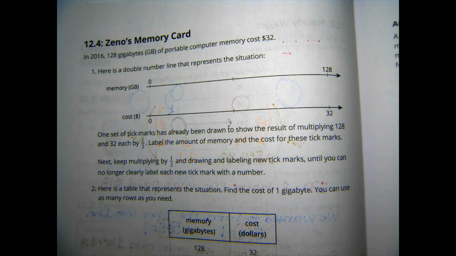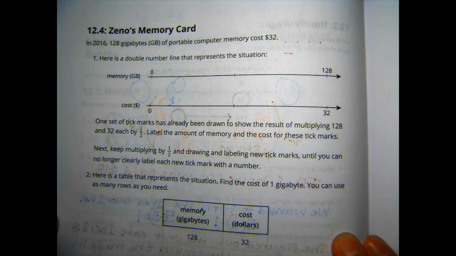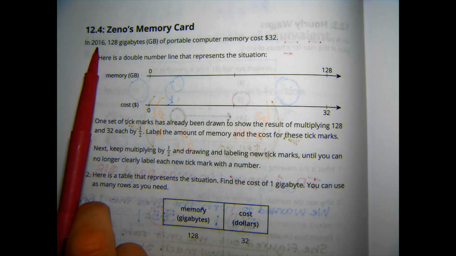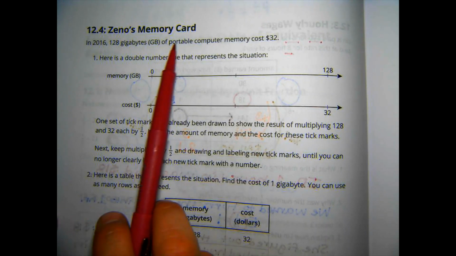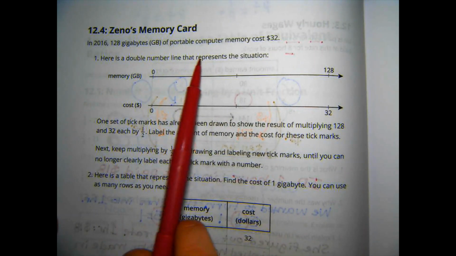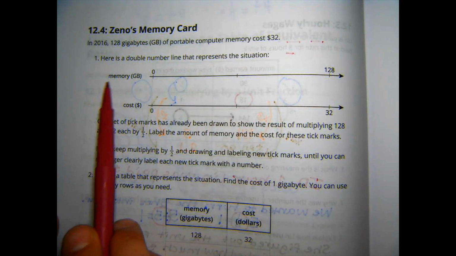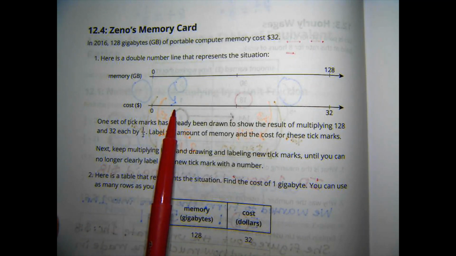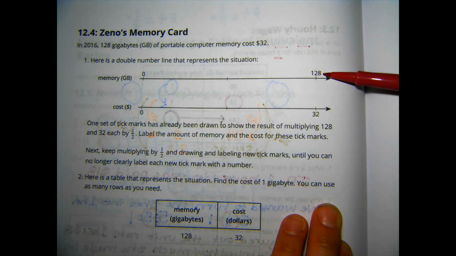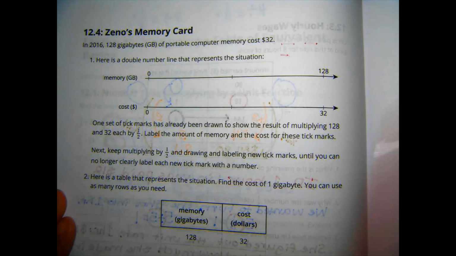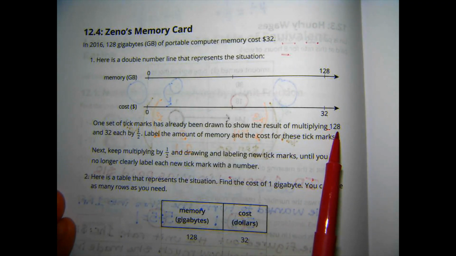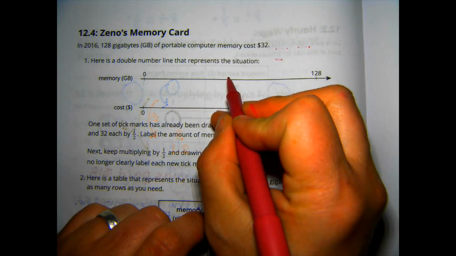Please turn to page 208 and we're ready to continue at 12.4, Zeno's memory card. In 2016, 8 gigabytes, GB, of portable computer memory cost $32. Here is a double number line that represents that situation. So we can see memory is on the top and the cost is on the bottom. And over here you can see that $32 purchased 128 gigabytes. One set of tick marks has already been drawn to show the results of multiplying 128 and 32 by a half. So you can see those tick marks right here in the middle.